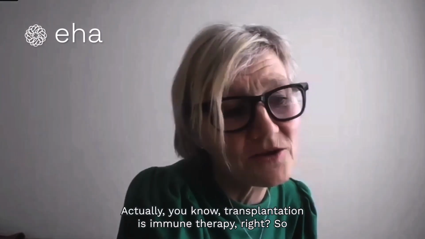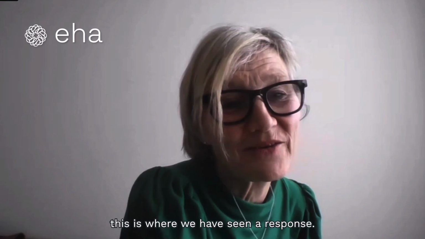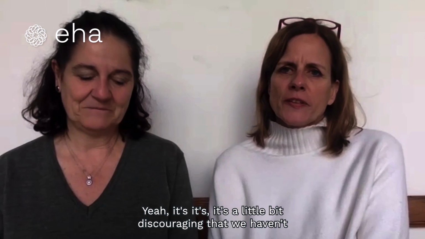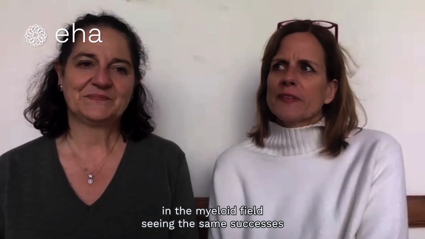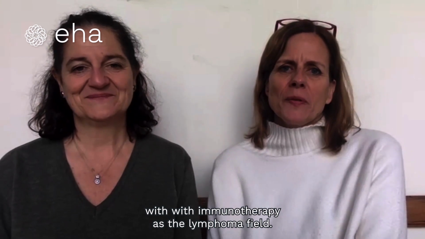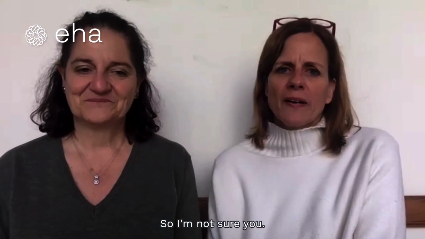Hopefully, but at least we know, actually, that transplantation is immune therapy, right? So this is where we have seen a response. Yeah, it's a little bit discouraging that we haven't seen in the myeloid field the same successes with immune therapy as we have in the lymphoma field. So we're really lagging.